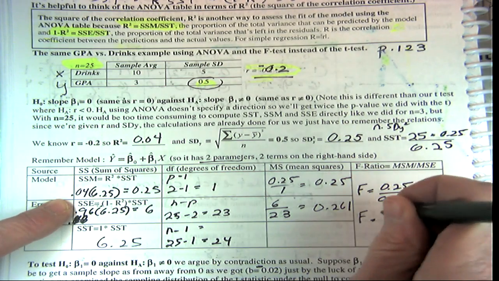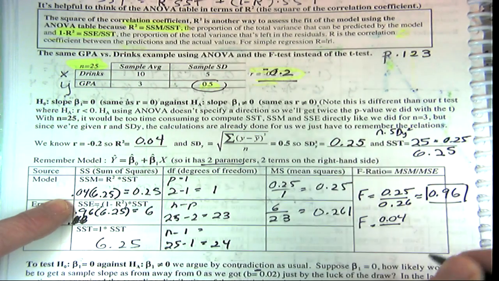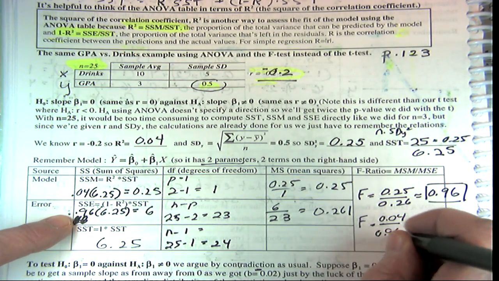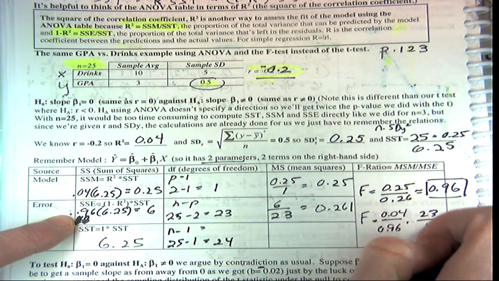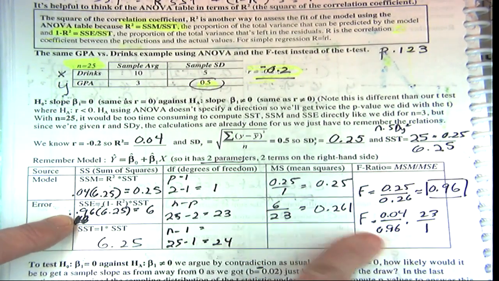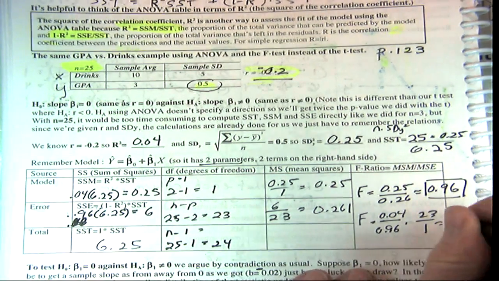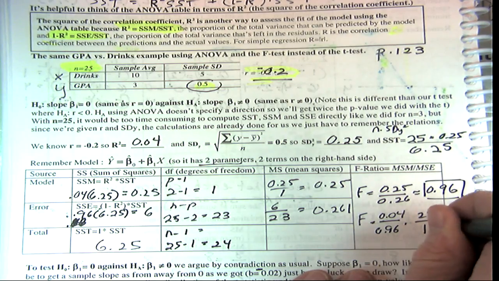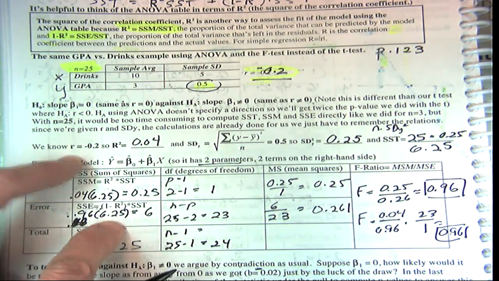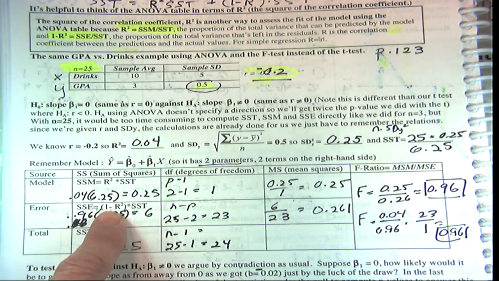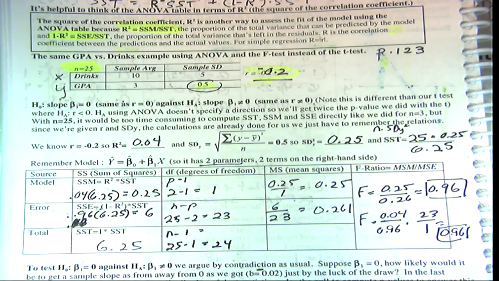You'll get the same answer as 0.04 r squared over 1 minus r squared times 23 over 1. That's exactly the same thing. We did a lot of algebra, and if you do this, you'll get the same thing. That's all I'm saying, because these SSTs cancel out. They're in the numerator and the denominator. And then that's what you have.